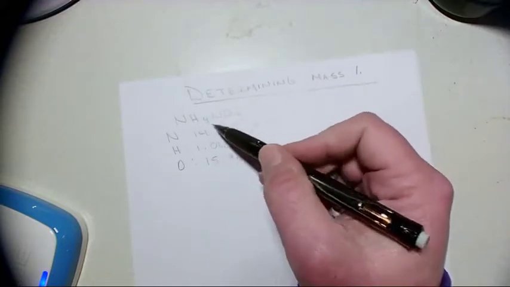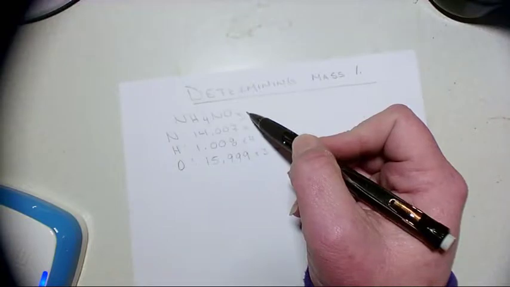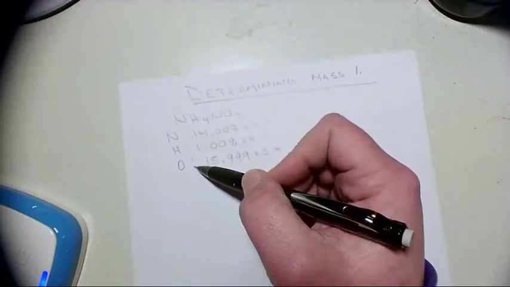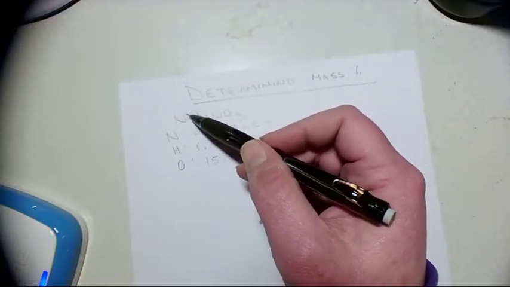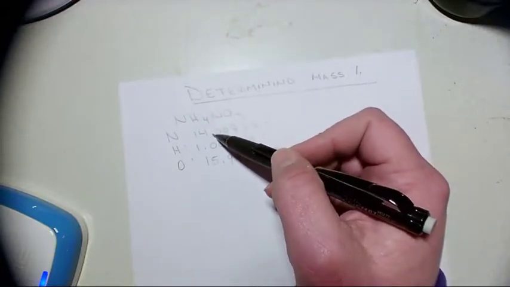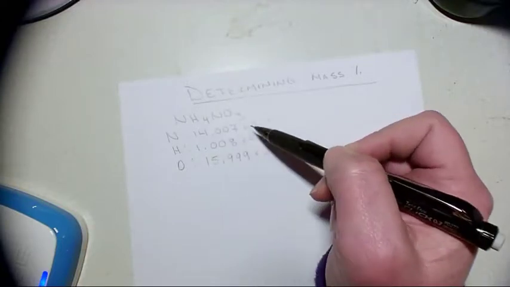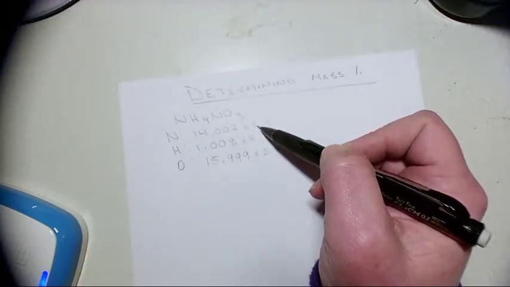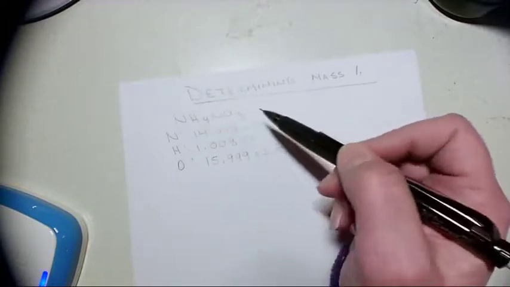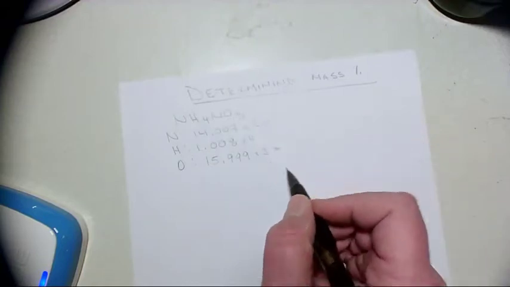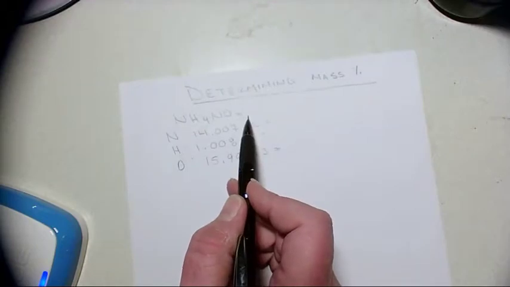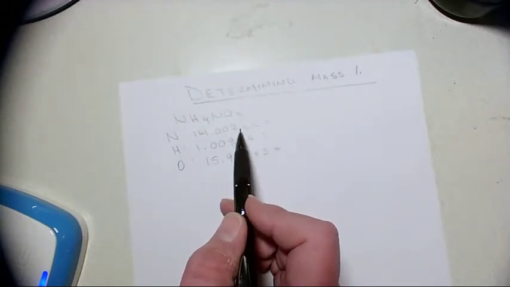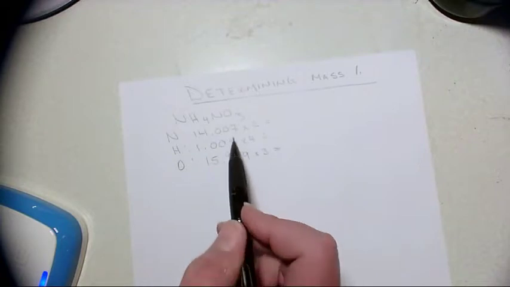If you have this compound and I want to know the percentage of nitrogen, hydrogen, and oxygen, then I look at the periodic table and figure out how many grams there are per mole of each atom, and then multiply that by the total number of atoms in that mole, and then we sum all that up to figure out exactly how much this entire molecule weighs. Then finally you take this answer and divide it by the total.